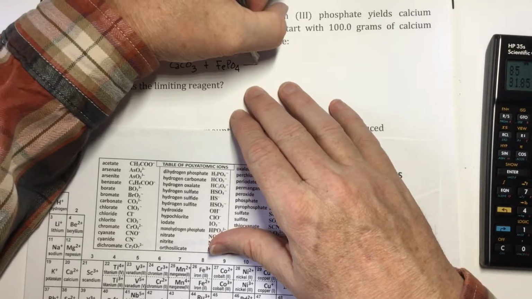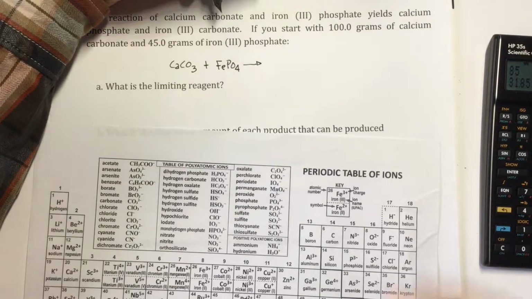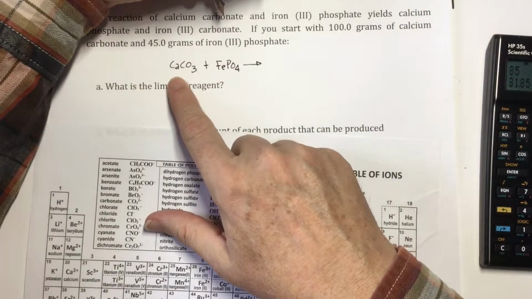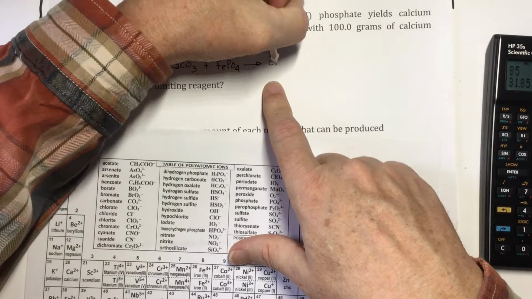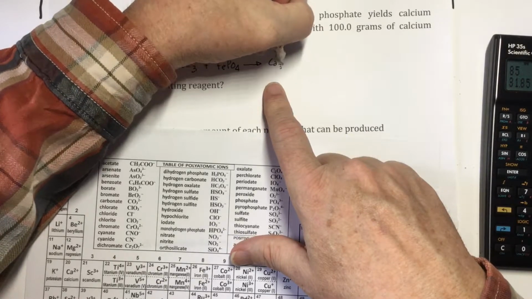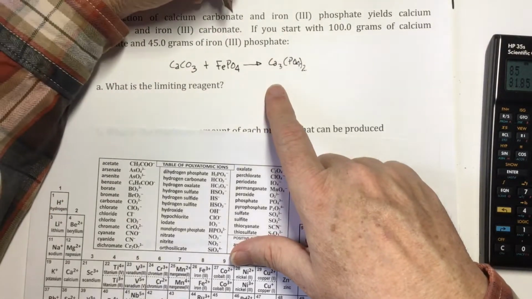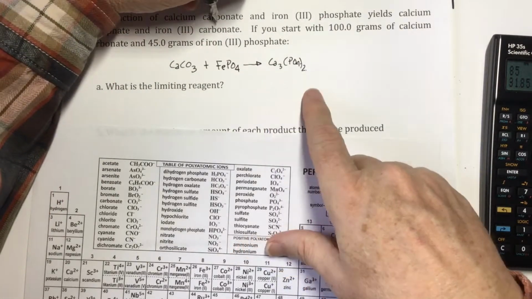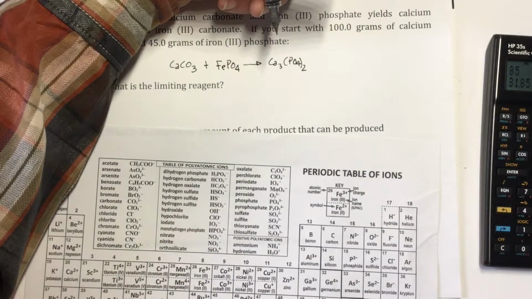FePO4. And that yields calcium phosphate. Calcium has a charge of 2. Phosphate has a charge of -3. So that should be Ca3(PO4)2. And iron 3 carbonate. Well, carbonate has a charge of -2.